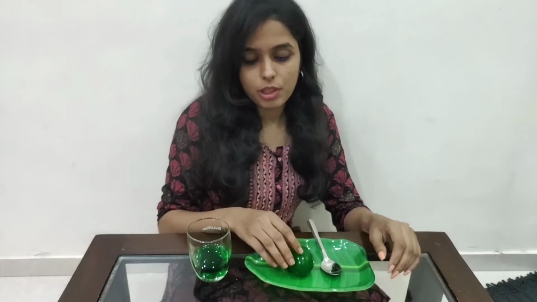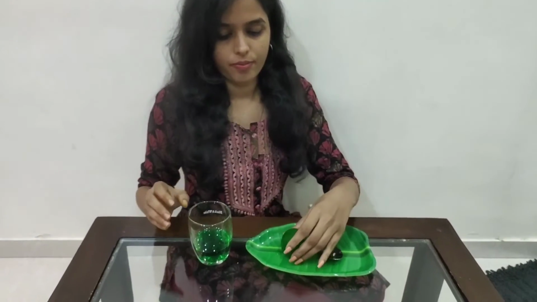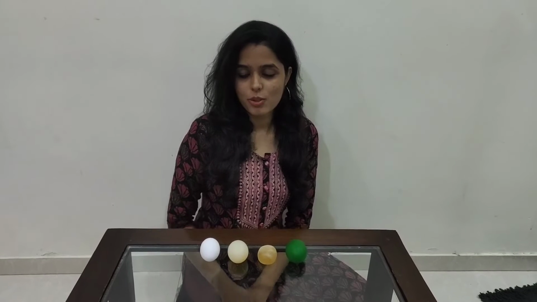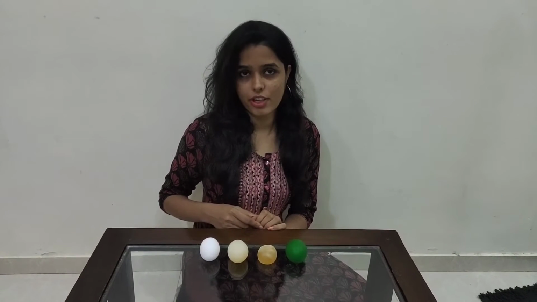That is passing off the water molecules through a semi-permeable membrane into the egg. This is what osmosis is. So today we learned about osmosis. By osmosis, you can increase an egg's size or shrink it.